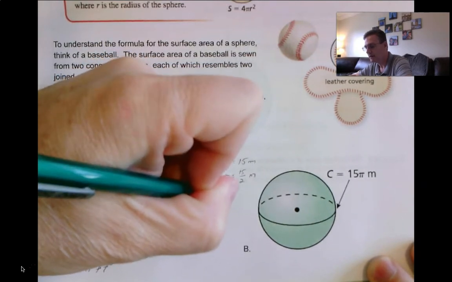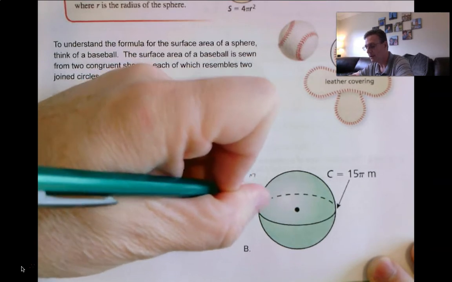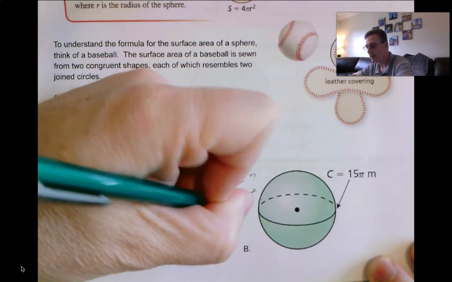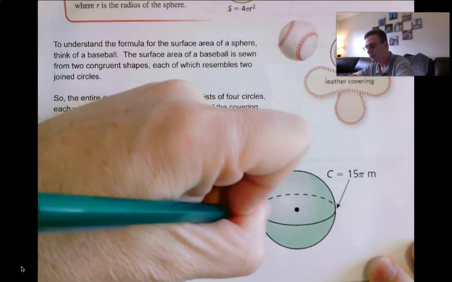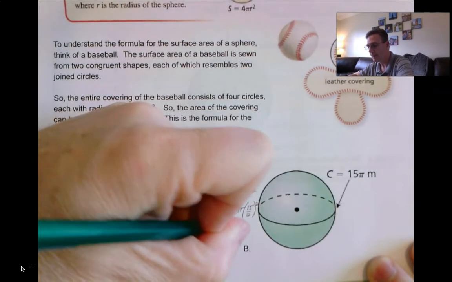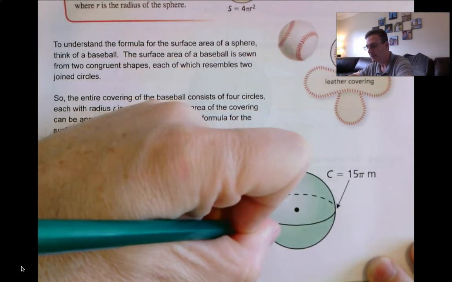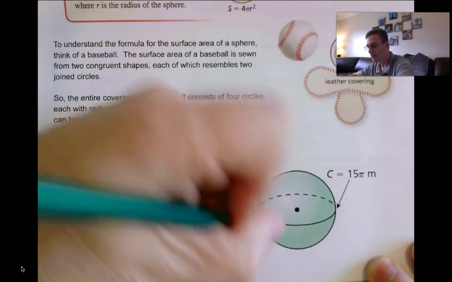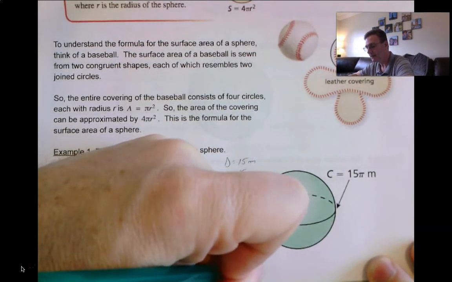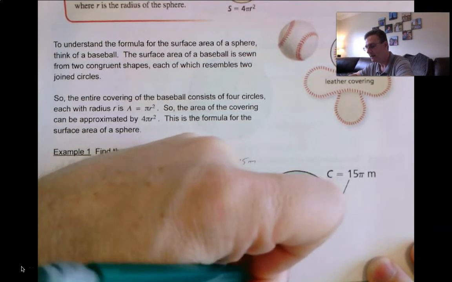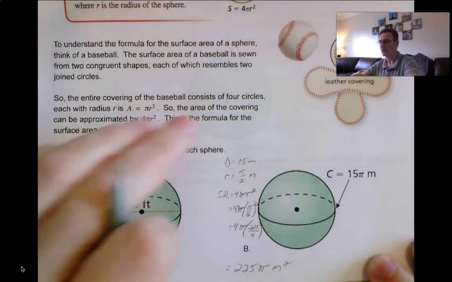Surface area equals 4 pi r squared, 4 pi 15 over 2 squared, 4 pi 225 over 4. The 4's cancel again. 225 pi meters squared. That's the answer for part B.